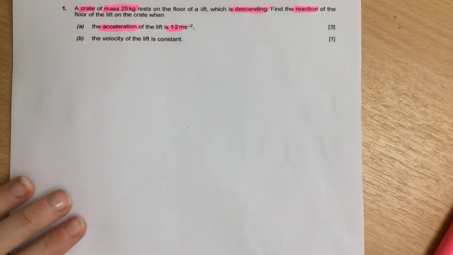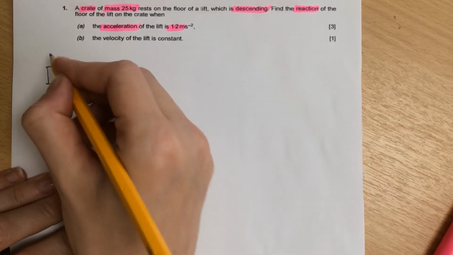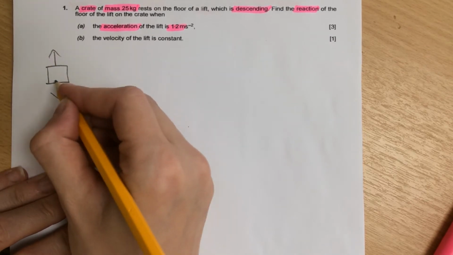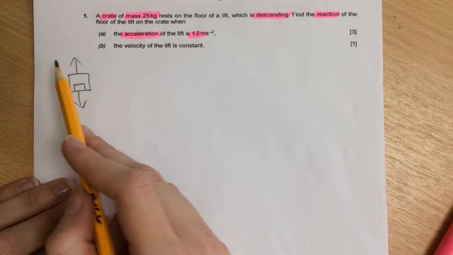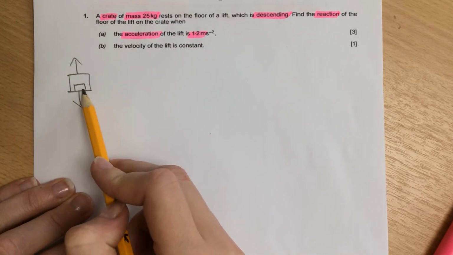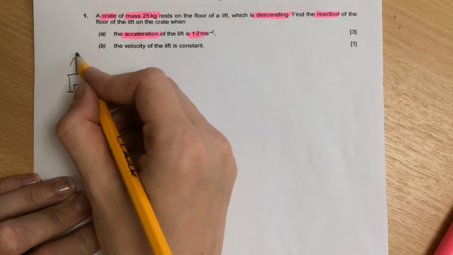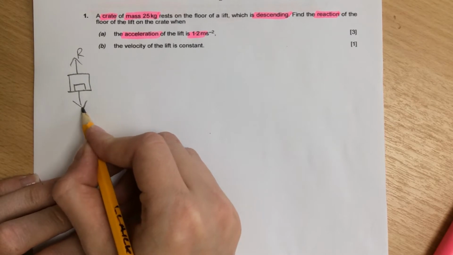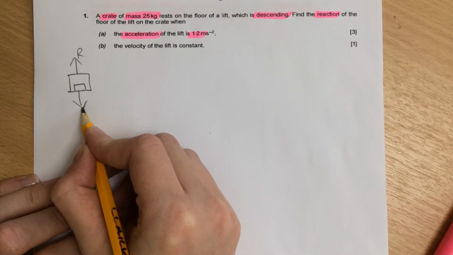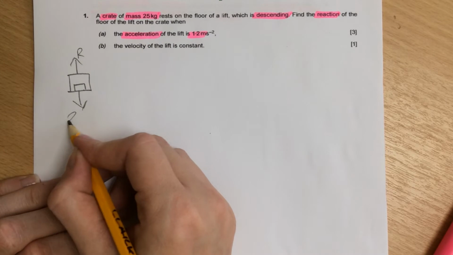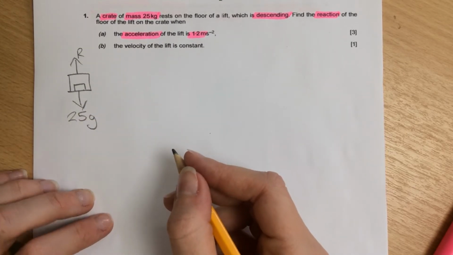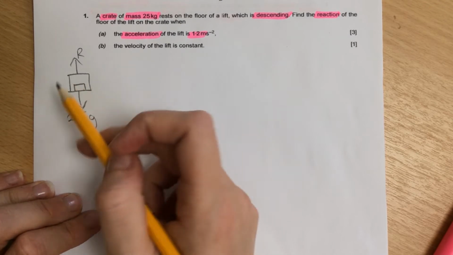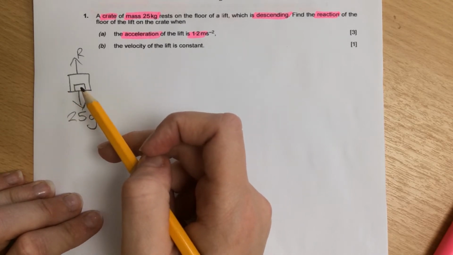As with all lift questions, start by drawing a quick little sketch of the lift. So we've got a lift with a crate in it. Because we're focusing on finding the reaction, you focus on the crate of the lift. So this is creating a reaction up, and there's going to be a force pulling it down, which is going to be the weight of the crate. So the crate is 25g. We don't need to worry about the weight of the lift because we're focusing on the crate here, okay?